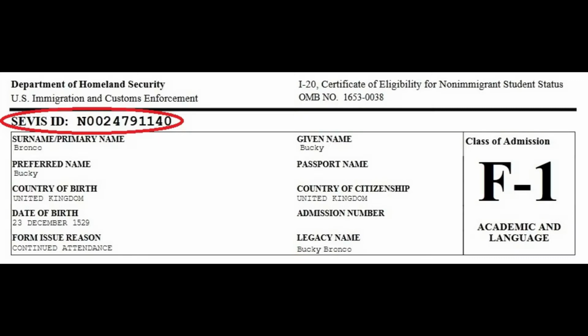If you're a new student coming to the United States in F1 or F2 status for the first time, you will need your SEVIS ID to pay your SEVIS fee and apply for your F1 or F2 visa stamp. As a continuing student, we will occasionally ask for your SEVIS ID number to verify information. No one other than your school or U.S. government agencies should ask for your SEVIS ID number. You can memorize it if you want, but it's not required.